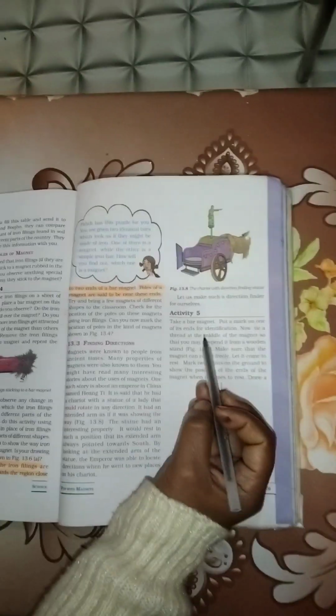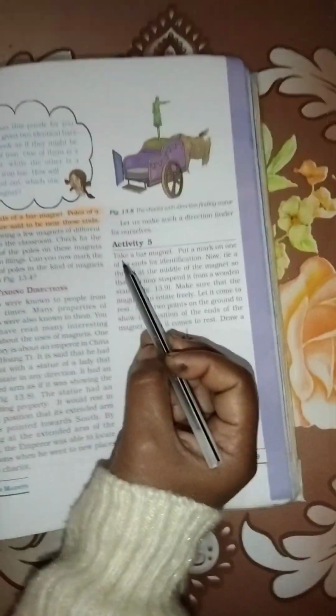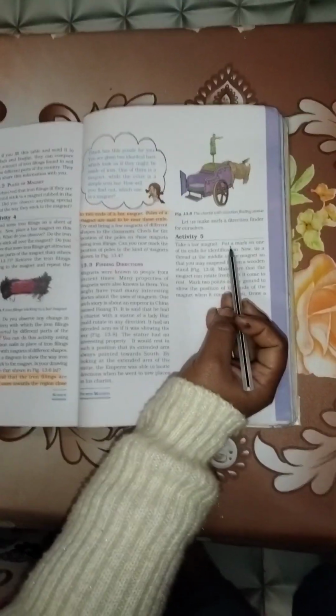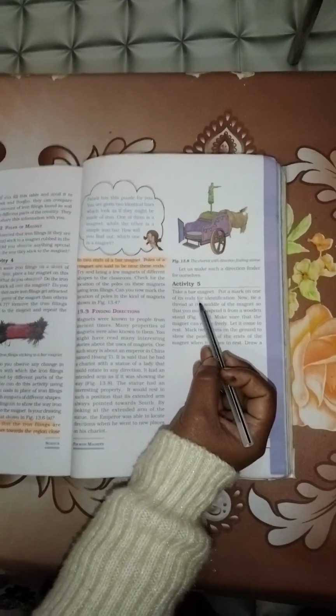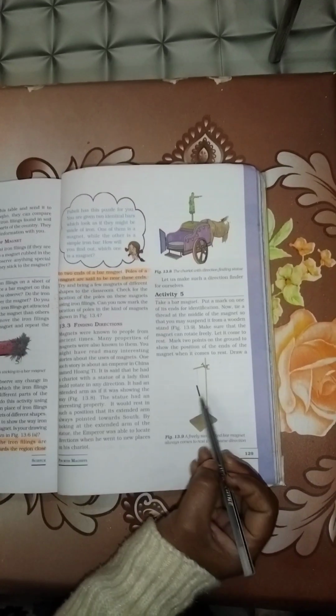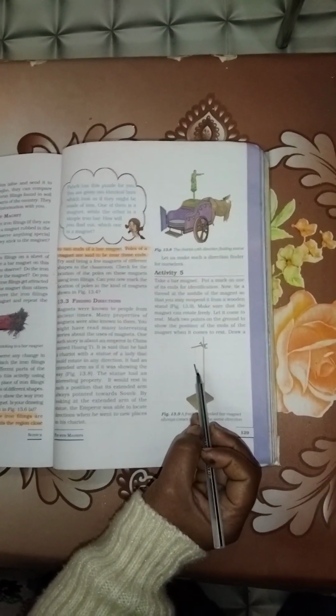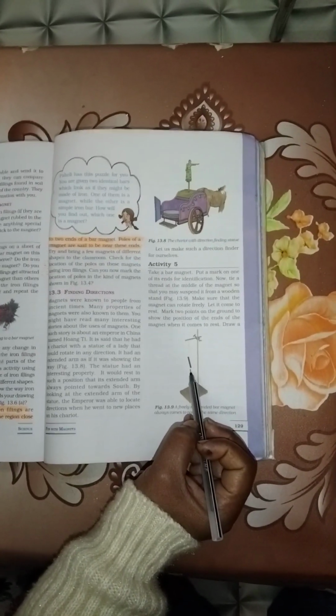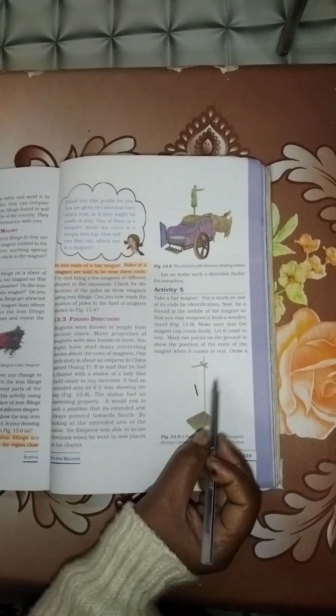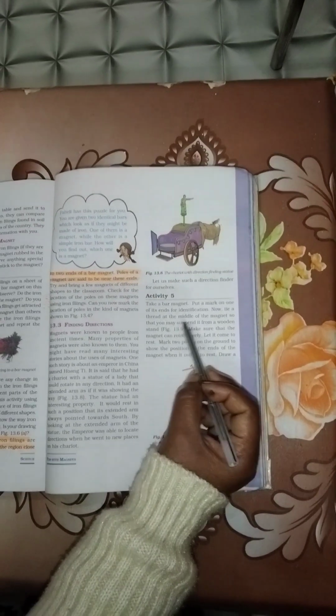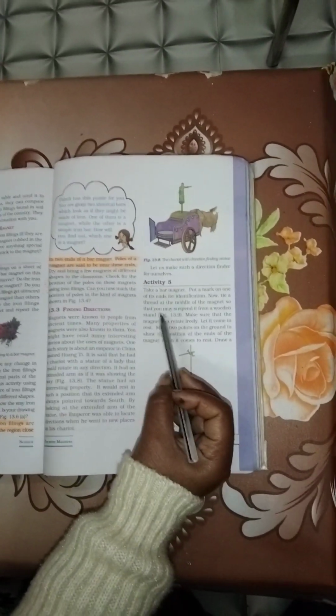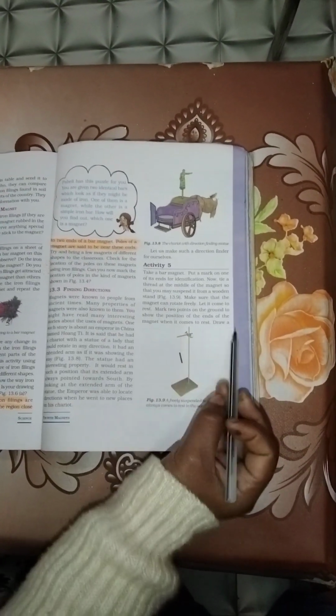Now we will describe Activity 5. Take a bar magnet and put a mark on one of its ends for identification. We have taken a bar magnet and put a mark on its end. Suppose this is the north pole and this is the south pole. Now tie a thread at the middle of the magnet so that you may suspend it from a wooden stand.